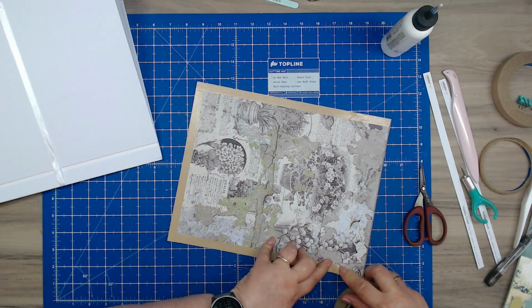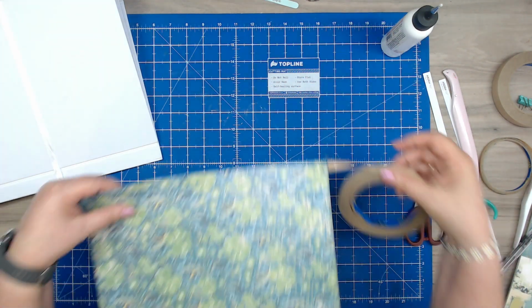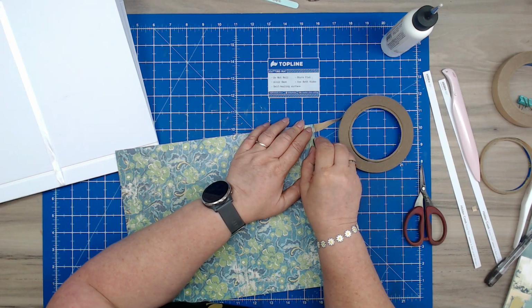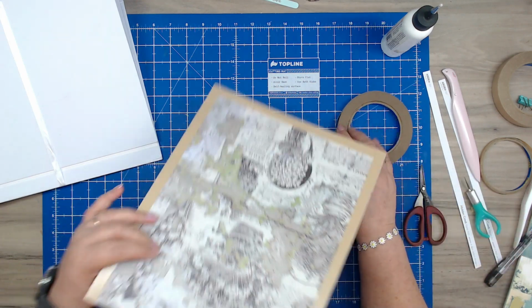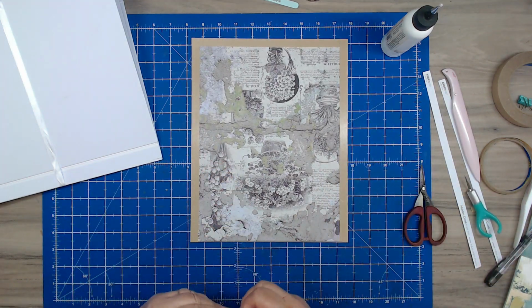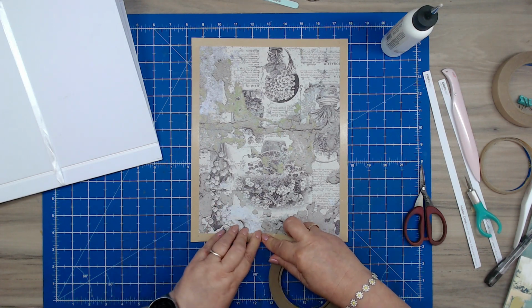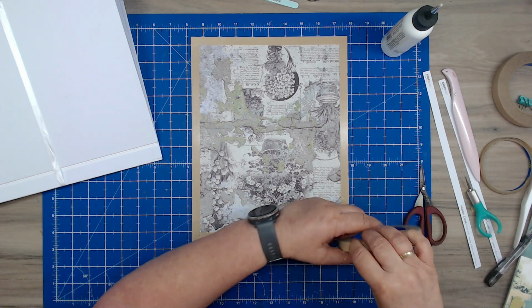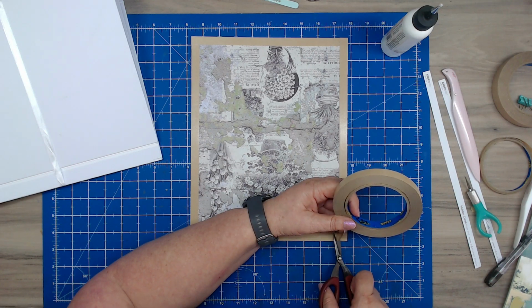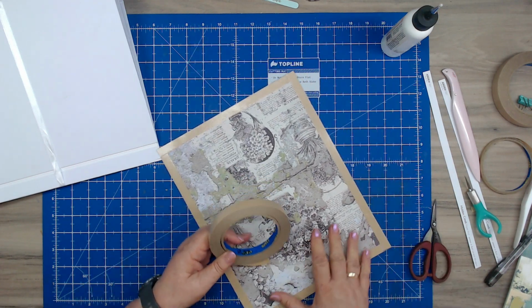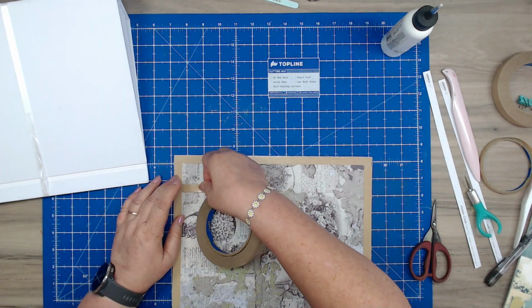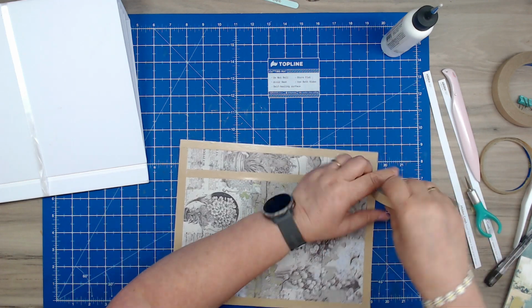Anyhow, I decided that this album had a lot of green, so white was the way to go, because there's loads of greens and teals and stuff. Right, so I've covered that, and then I'm just going to put a few strips.